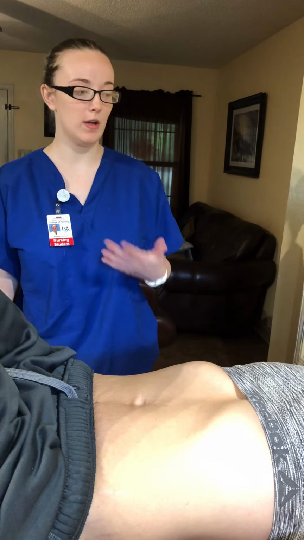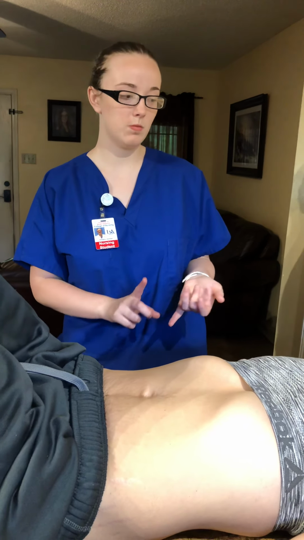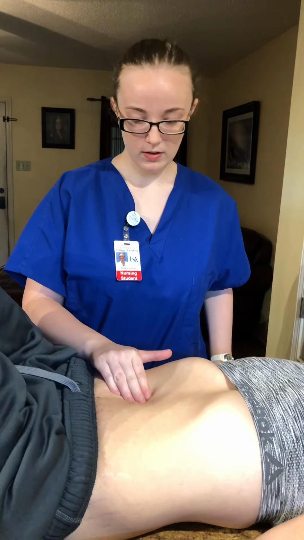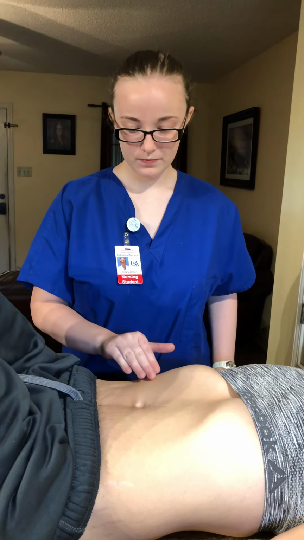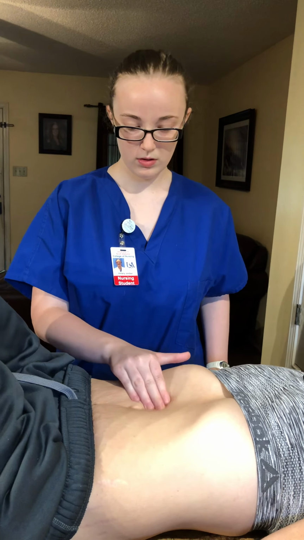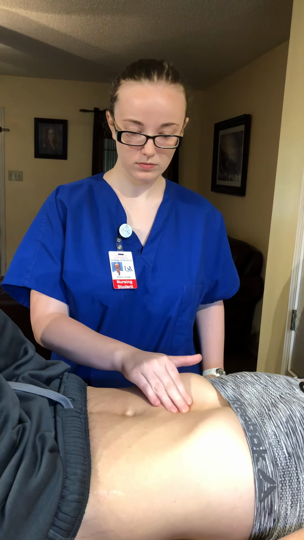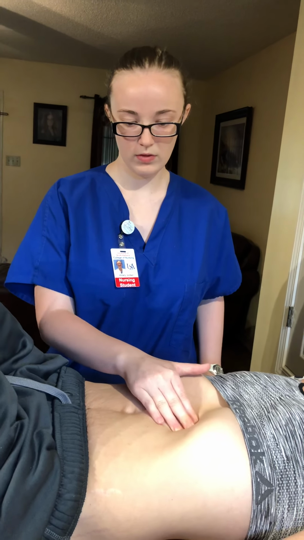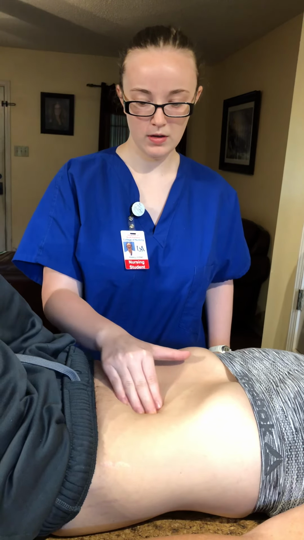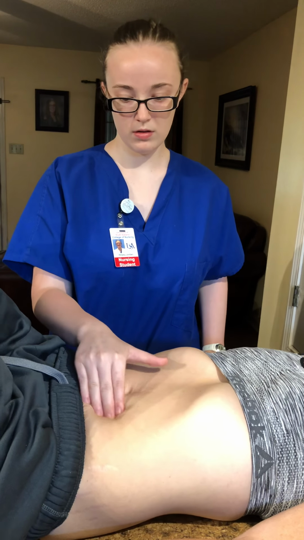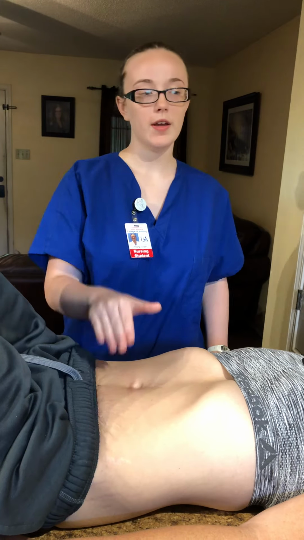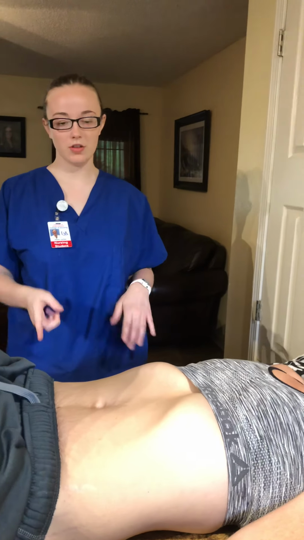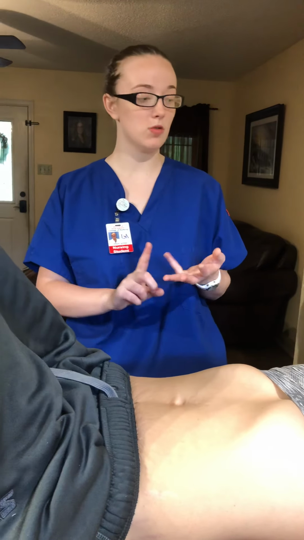So I'm going to do light, which is about 1 centimeter. What I'm checking for is good muscle tone and surface character. Okay, so she does seem to have good muscle tone and surface character. So the next thing I'm going to do is going to be deep palpation. So that's about 5 to 8 centimeters, and I'm checking for any masses or tenderness.